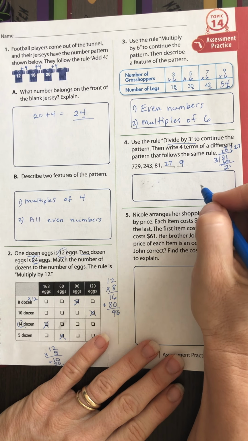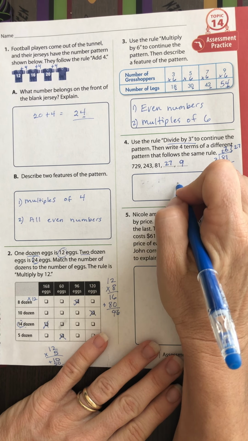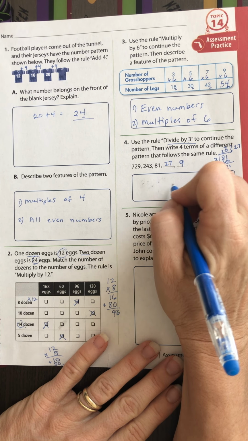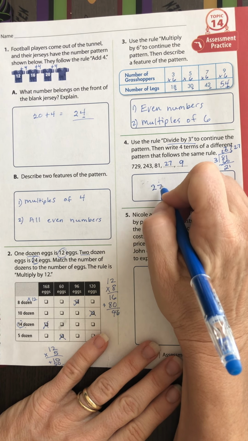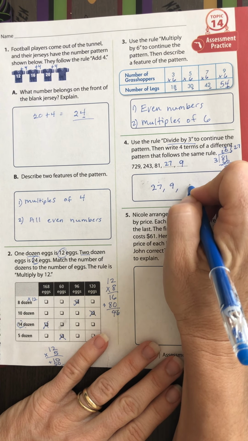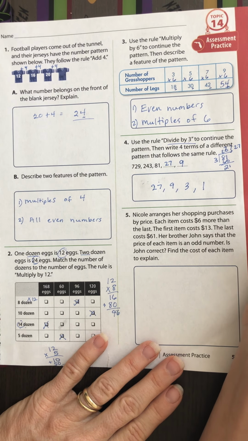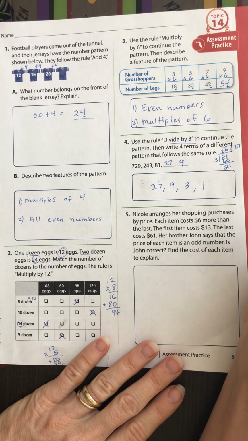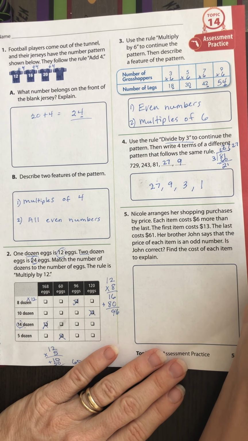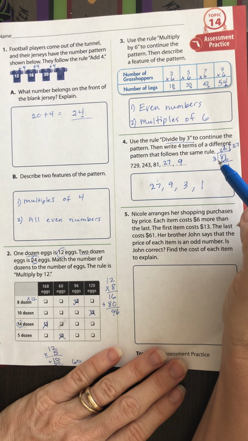We could start with, if we divide by 3, I think that we just did 27, 9 divided by 3 is 3, 3 divided by 3 is 1. So that would give us 4 terms. And that's the same pattern, but it follows the same rule. If we did a different pattern, we would not get an even number.